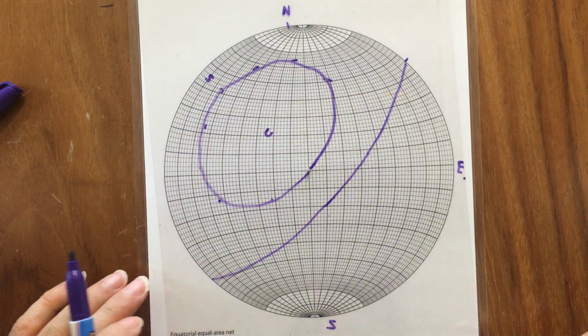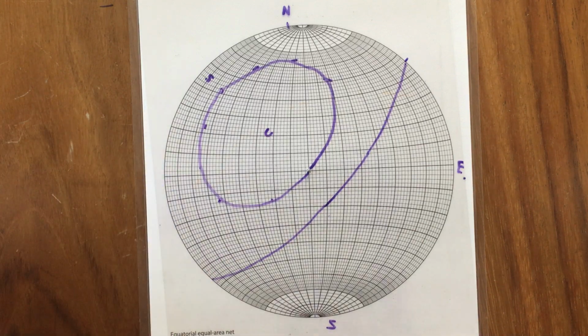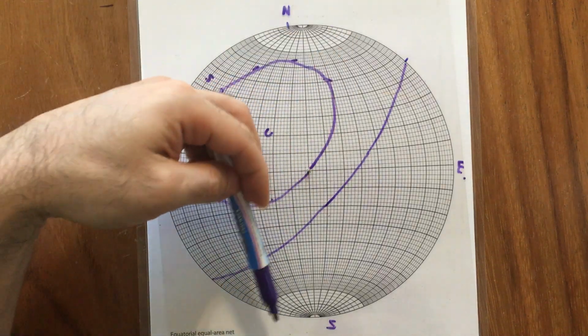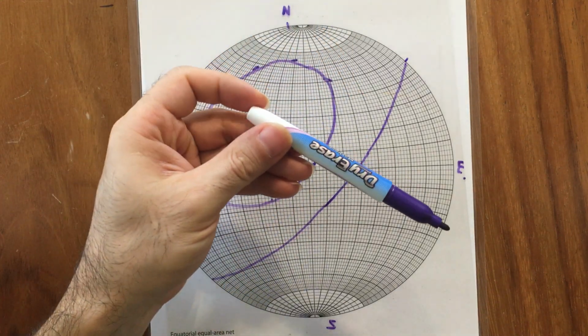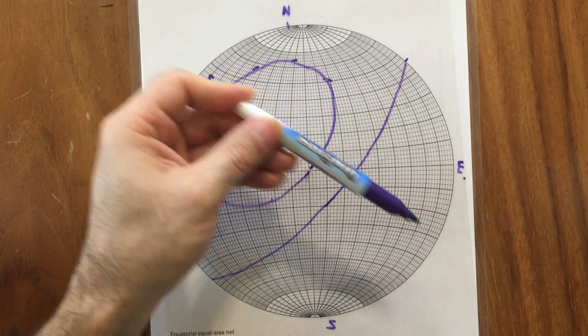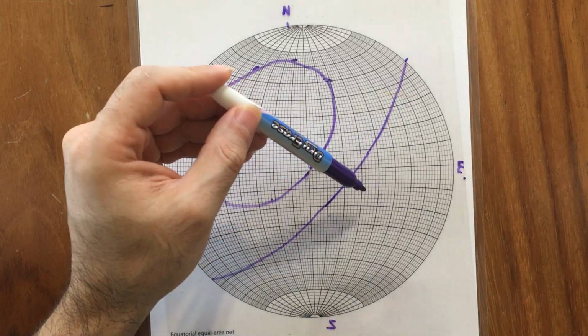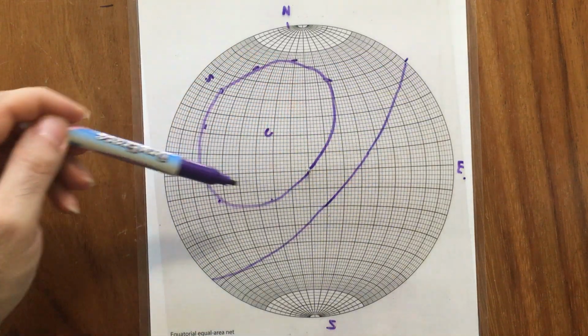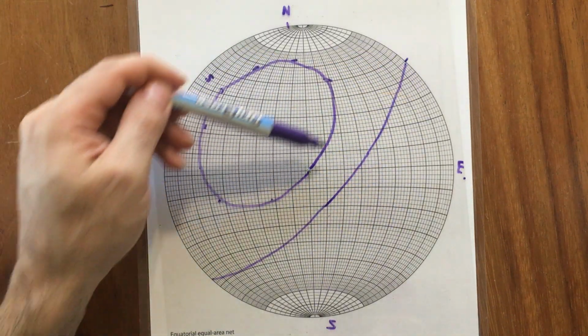What that means is the pole of any moving plane, in any direction, which is going to daylight, and whose dip is changing from 0 to 70, the poles of all those possibilities are going to end up inside this circle.